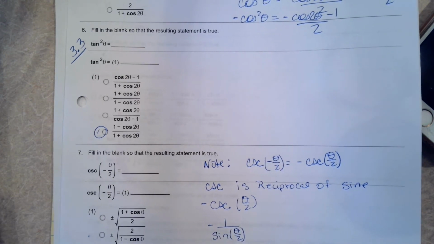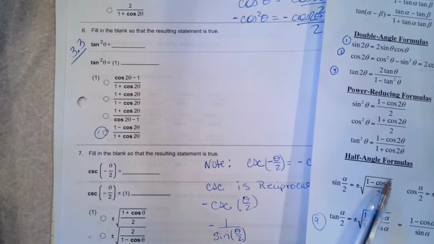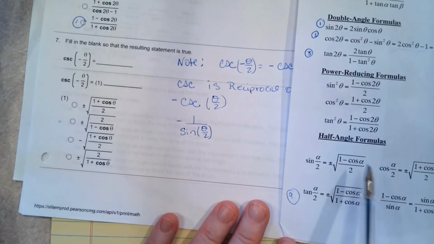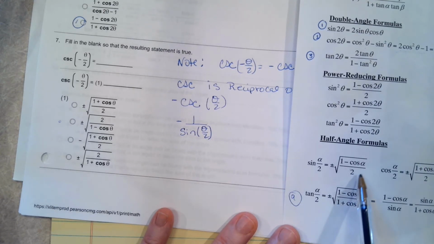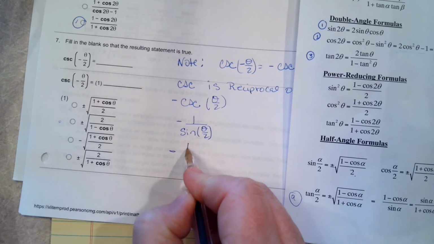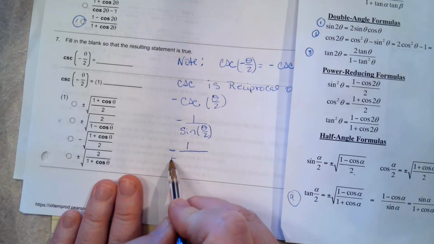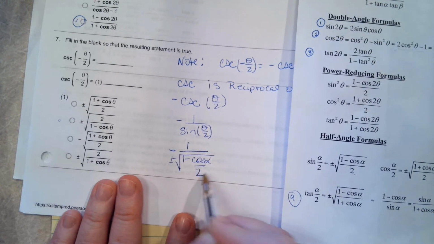Now we know what the sine of theta over 2 is. The sine of theta over 2 is given to us in these half angle identities. The sine of theta over 2 is plus or minus the square root of 1 minus cosine alpha over 2. So what I need to do is flip that. I want the reciprocal. So I could start off and say negative 1 over plus or minus the square root of 1 minus cosine alpha over 2.